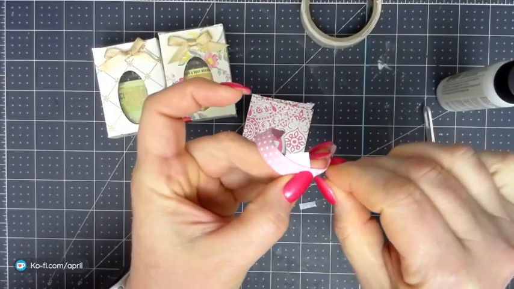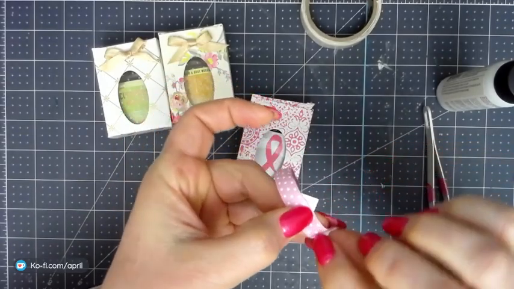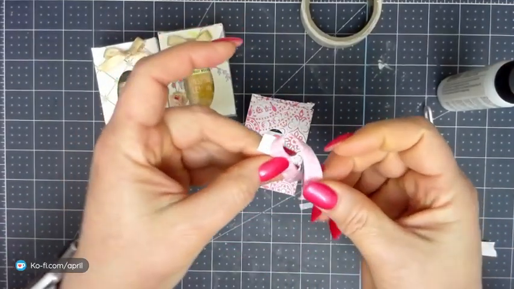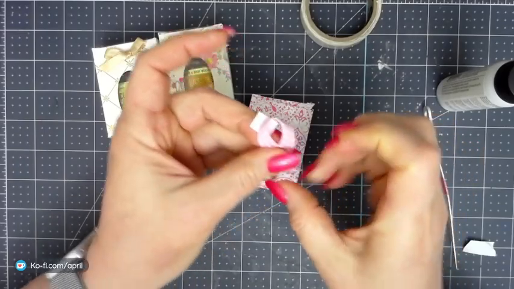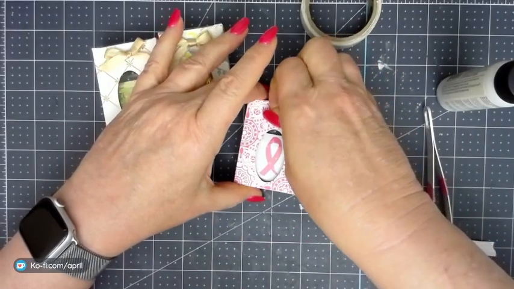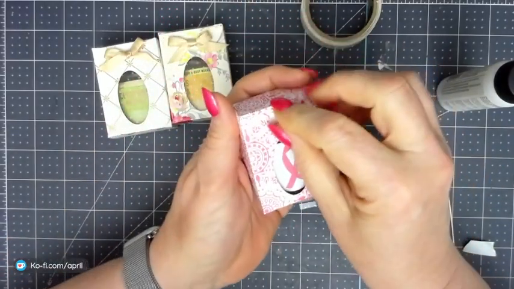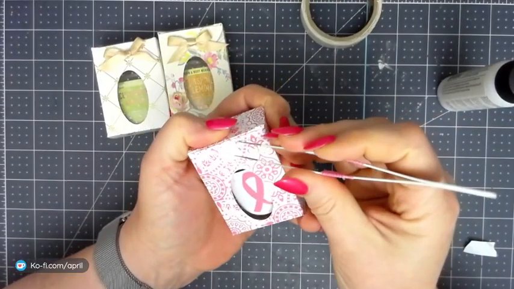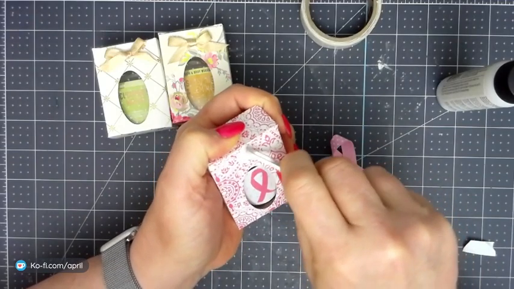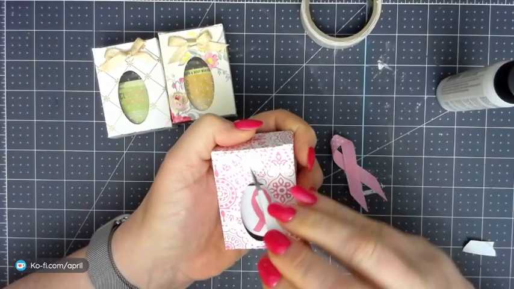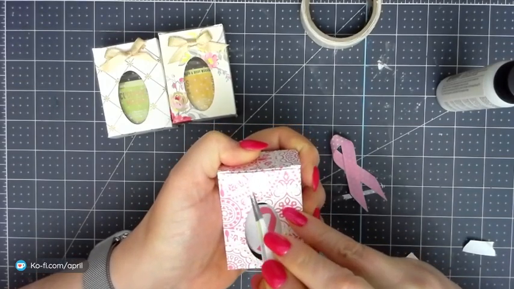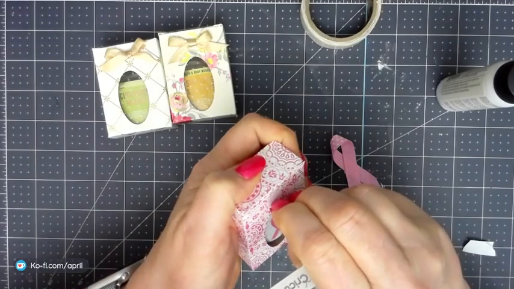Let's see. There we go. It peeled. My backing is super sticky tape, so it doesn't want to turn loose. There we go.